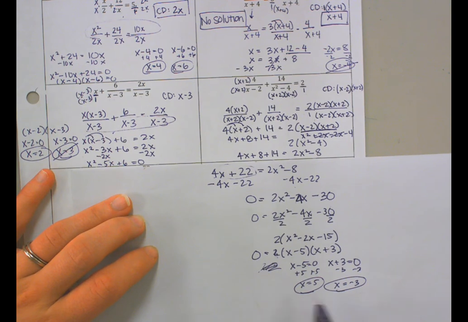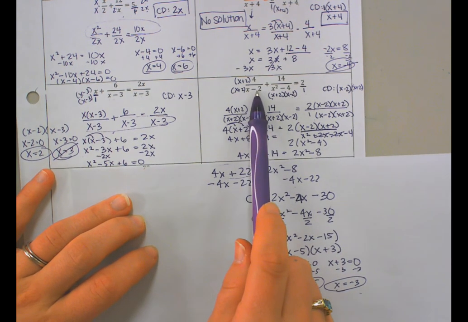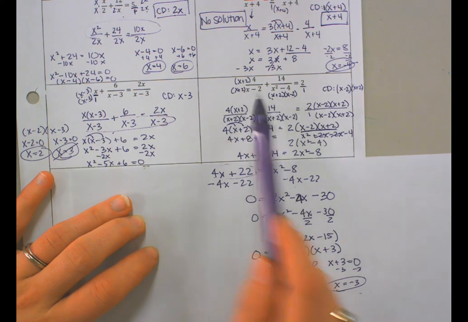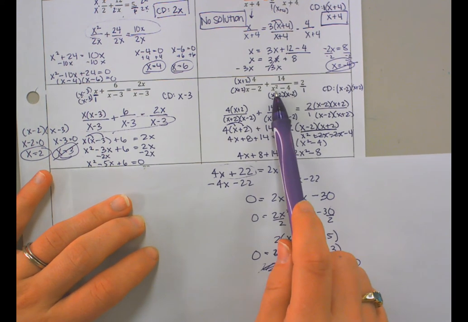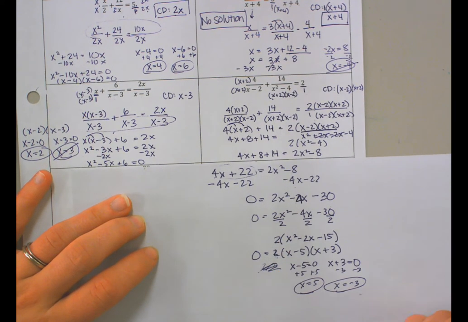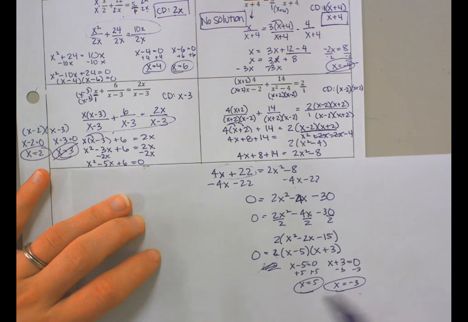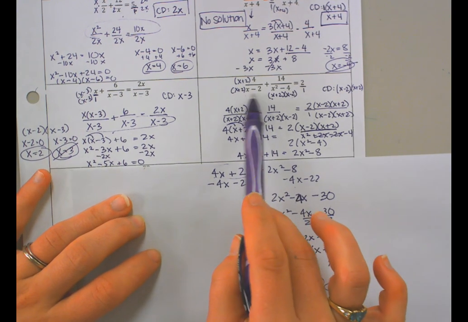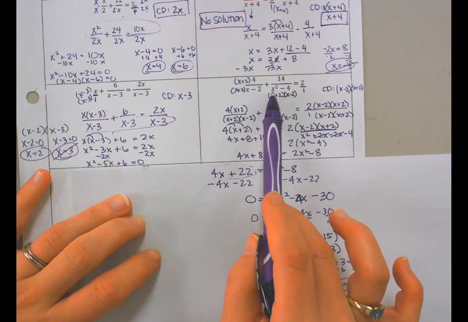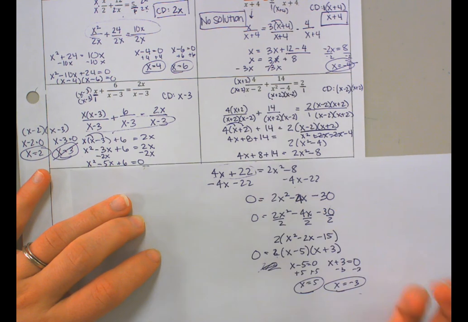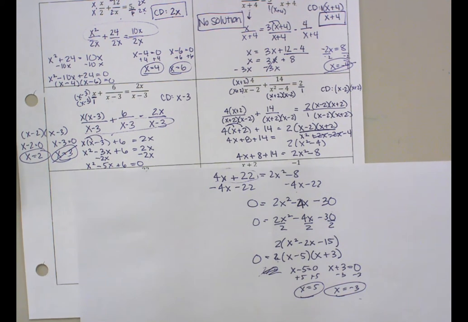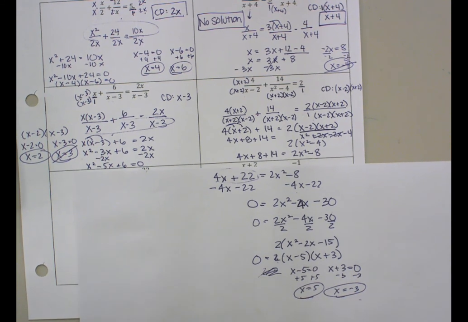And then if I go back to my original problem, plugging in a 5 would give me 5 minus 2, which is 3. That's fine. I can have 3 in the denominator. And then 5 squared is 25 minus 4 is 21. So 5 does not give us a 0 in the denominator. Negative 3 minus 2 would give me negative 5. Negative 3 squared is 9. Minus 4 is 5. So negative 3 also would not give me 0 in the denominator. So I can keep both of those answers.